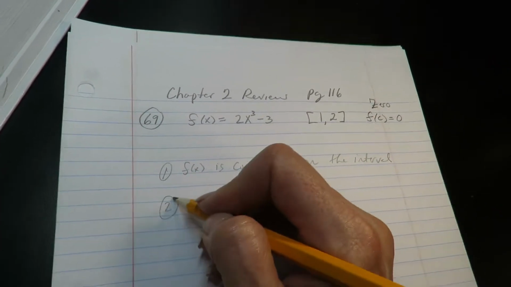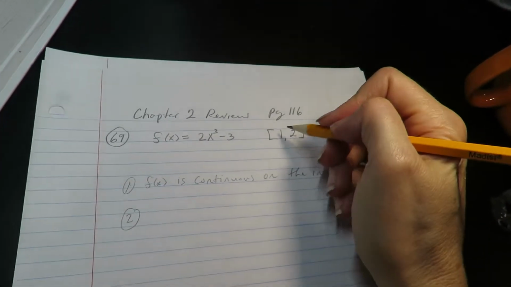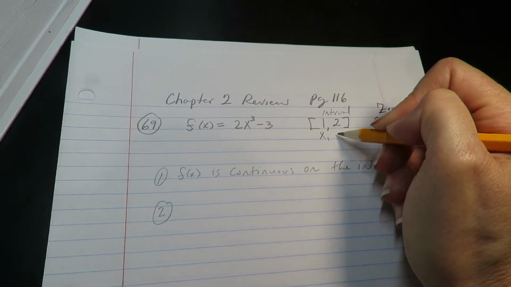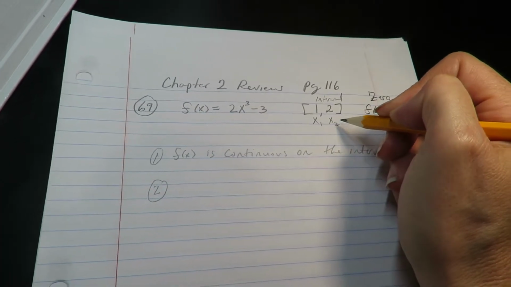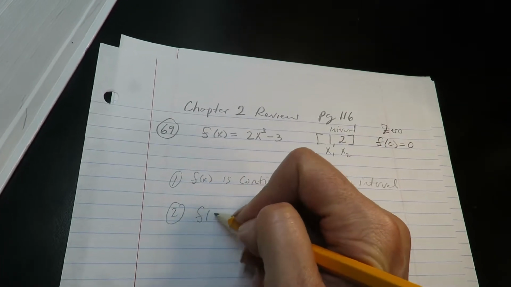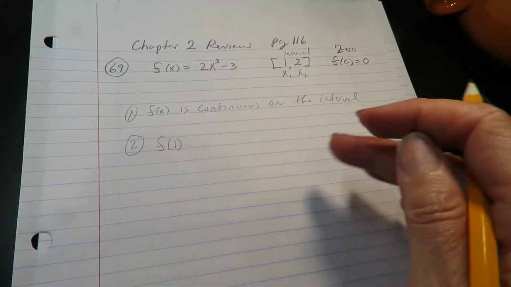Now let's do the second thing that I asked you to do. The second thing is that you have to find the output values, right? Because this is the interval, meaning this is the first x traveling to the second x. This is the span that we do. This is the x to the x. That's the cut on the interval. So you need to actually find the y value for those x values.